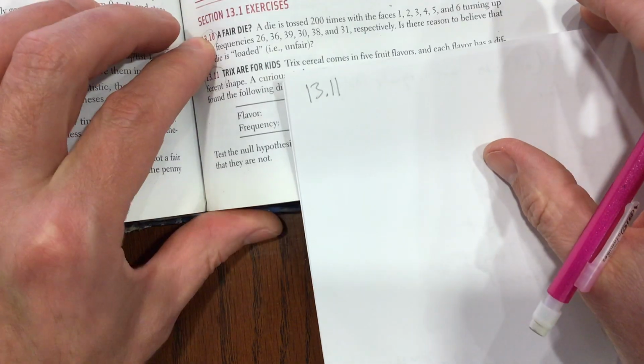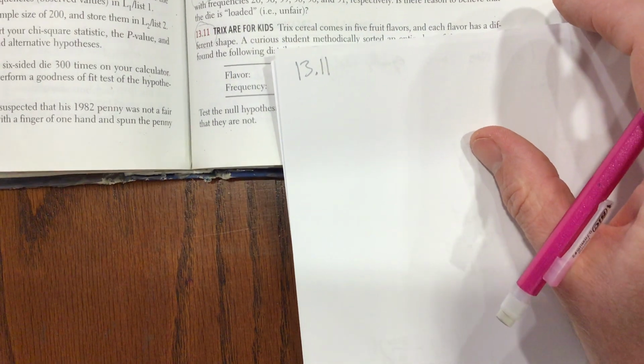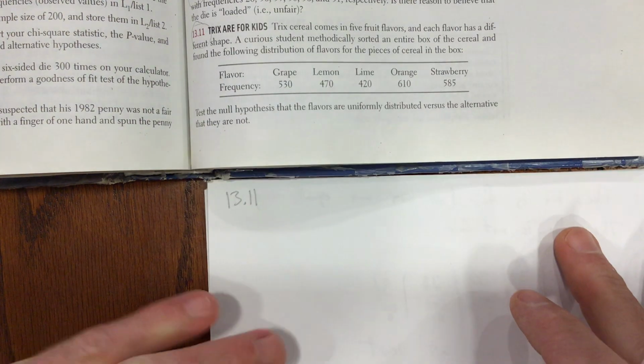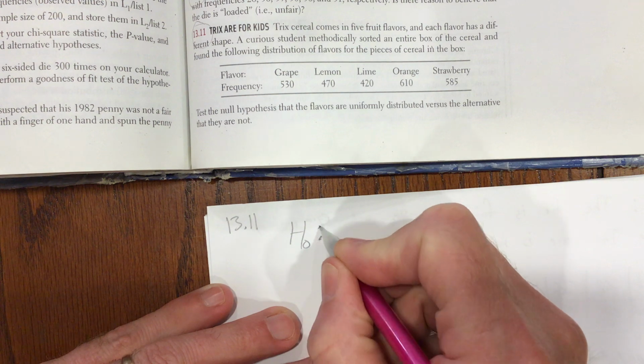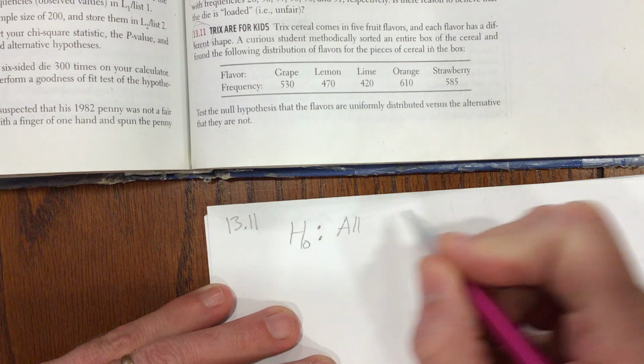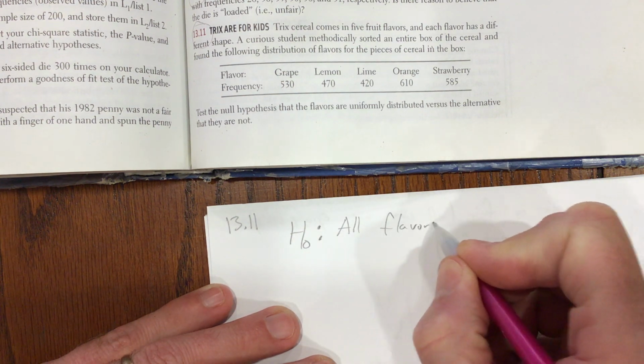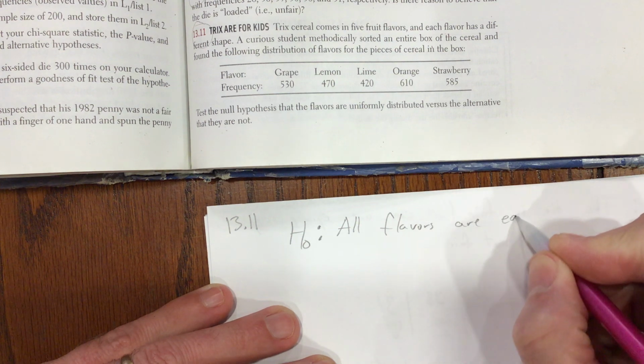So I'm going to, again, make a quick little table and write my hypothesis. All flavors are equally likely.